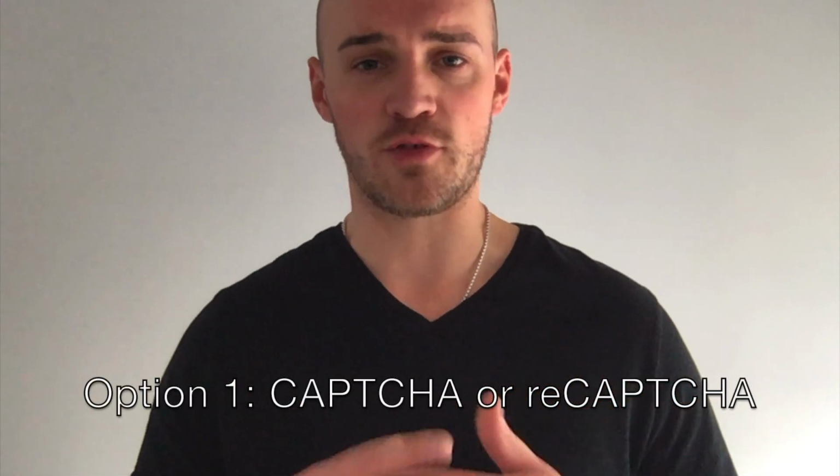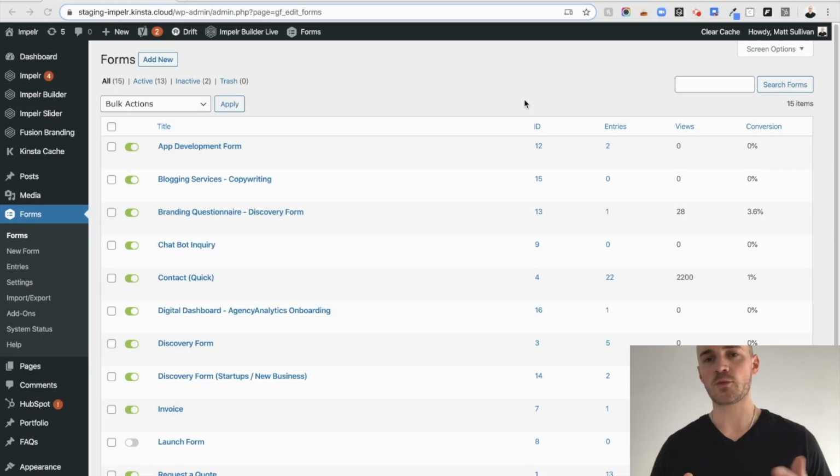First option is using CAPTCHA or Recaptcha from Google, which can be done in several different ways, but traditionally you're going to use something like a checkbox, or you could use image security where you have to select certain signage or things within images, just like this. So how do we set up Recaptcha?